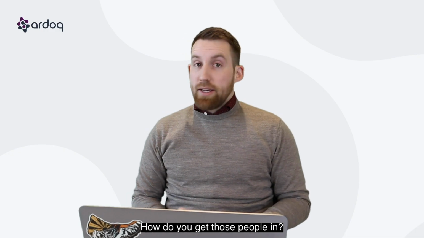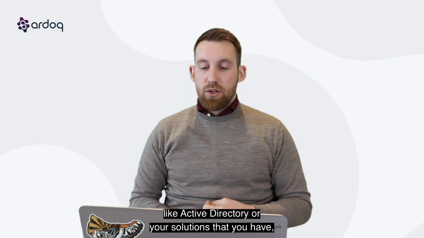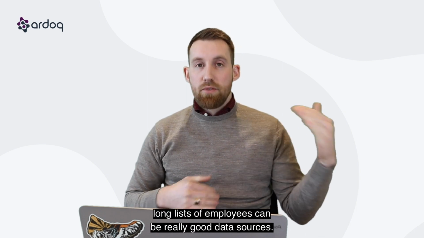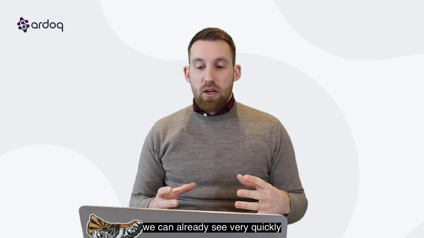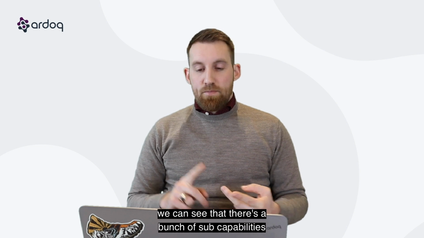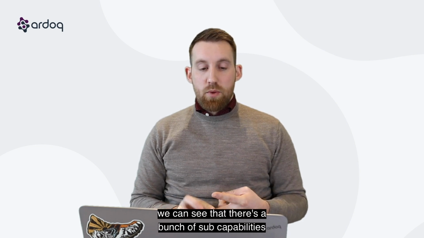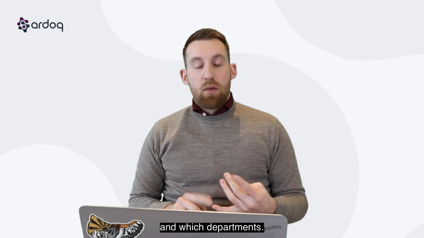How you get those people in, again, Excel could be a great way, or integrating with other tools like Active Directory or your solutions that you have, long lists of employees, could be really good data sources. Looking at this visualization, we can already see very quickly that we have an expert within this capability. We can see that there's a bunch of sub-capabilities within marketing promotions, and we can see which of the applications are realizing them and which departments.